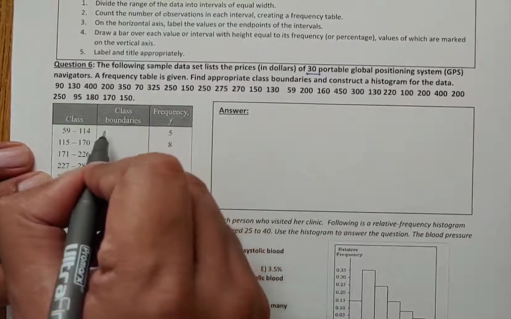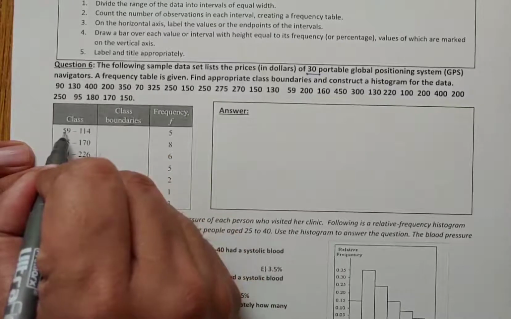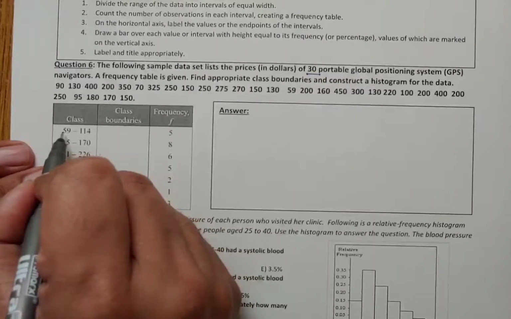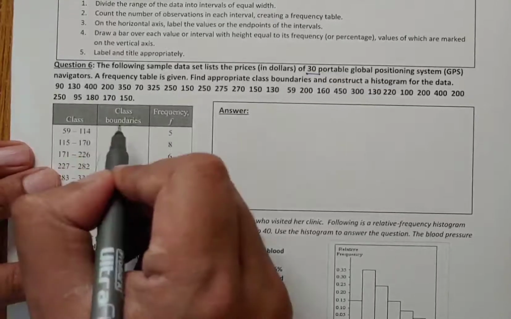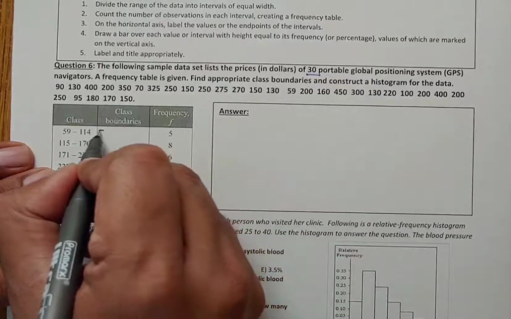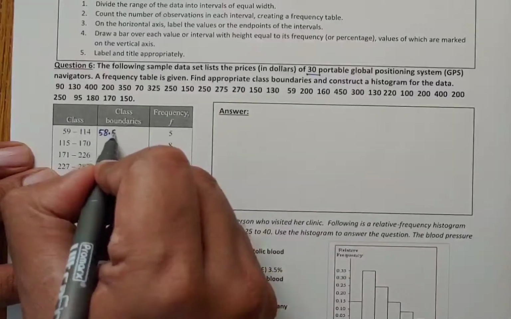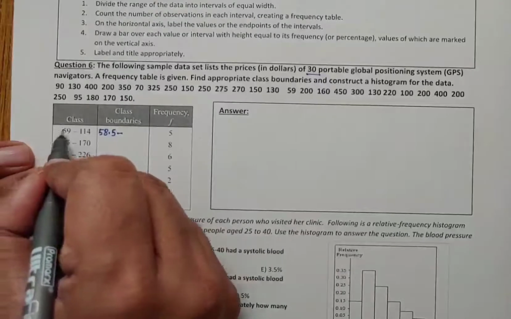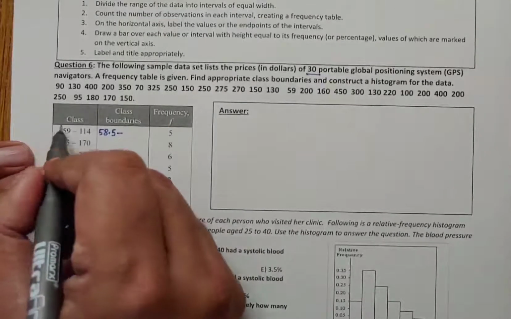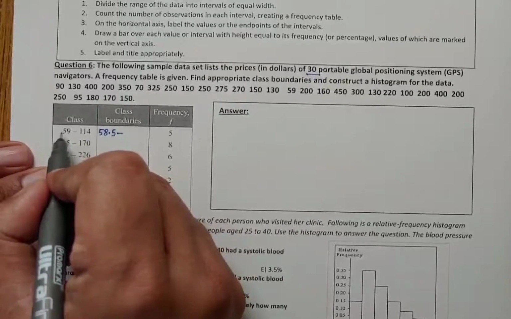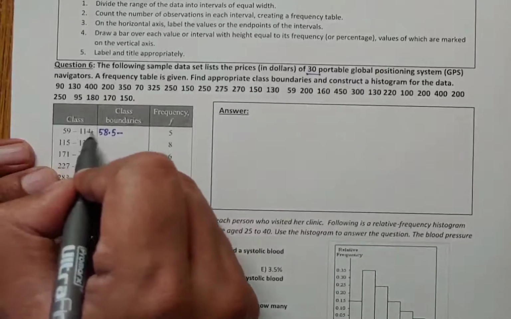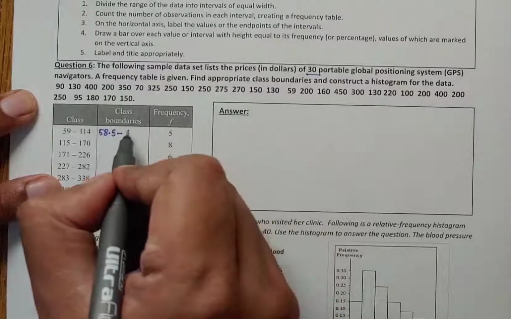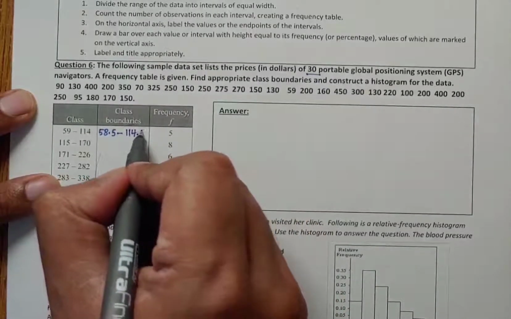So let's see this. We do 0.5 before and after. So this is 58, we take it to 58.5, we subtract 0.5 here and we add 0.5 here, so we get 58.5 to 114.5.